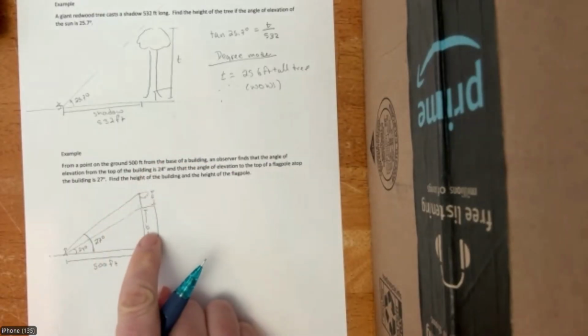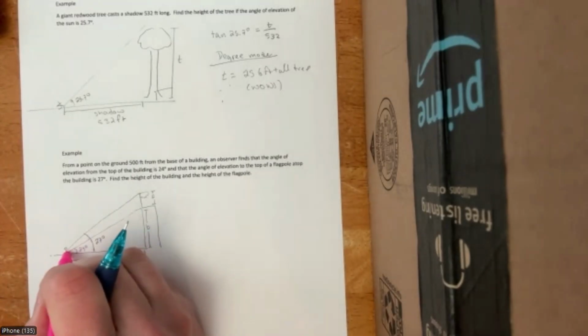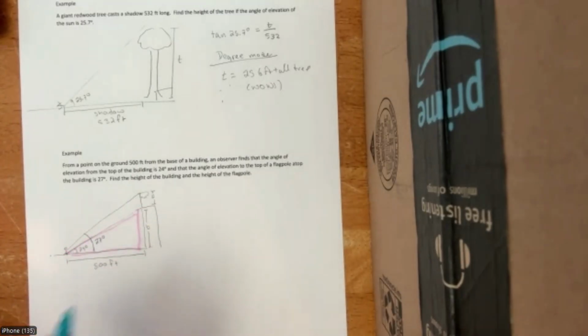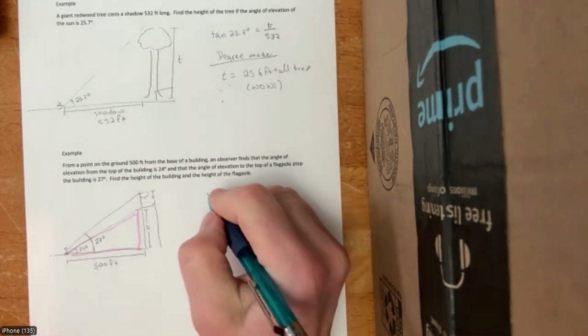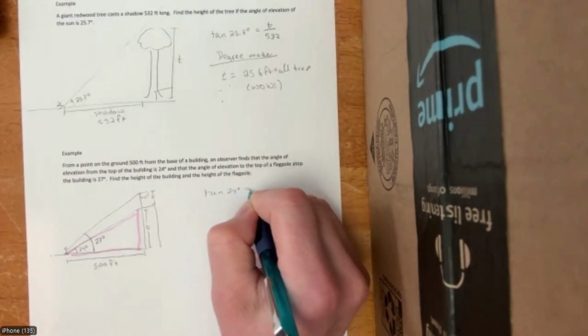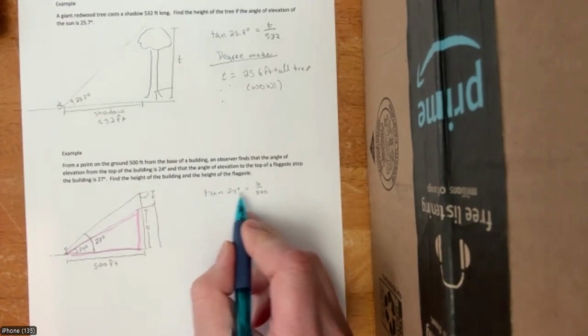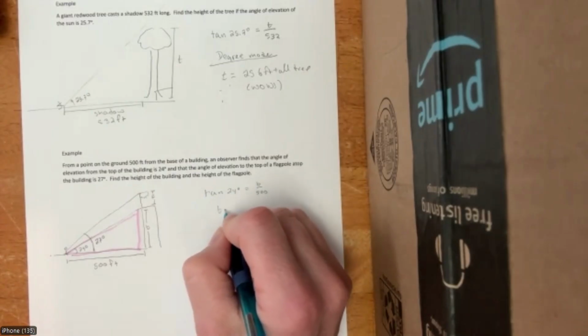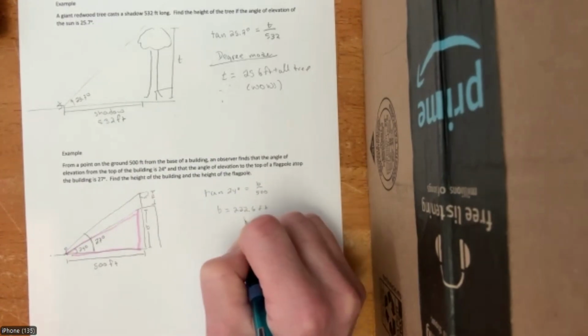So let's start by finding the building first, because there's a nice right triangle here that we can use. We have an angle and the opposite and adjacent sides. So that's an easy tangent function. So the tangent of 24 degrees is B over 500. Type that into your calculator. Tangent of 24, multiply it by 500. And the height of the building is 222.6 feet.